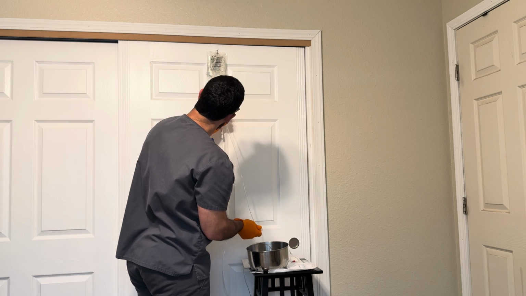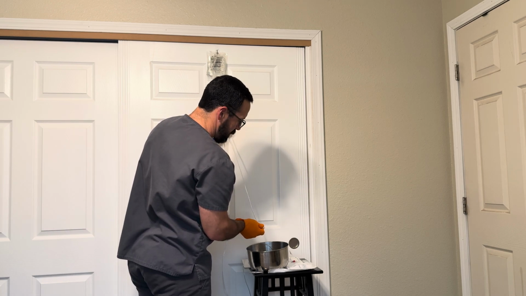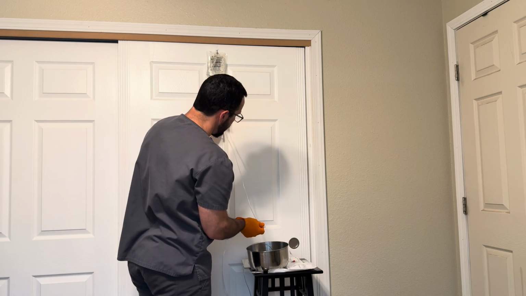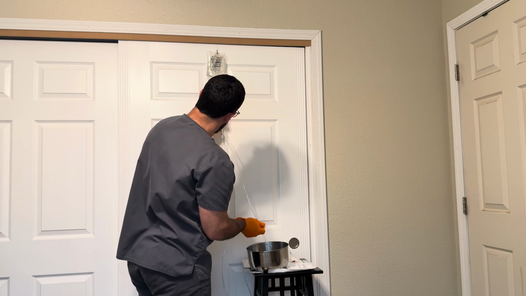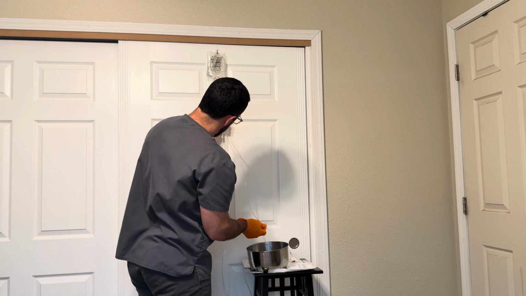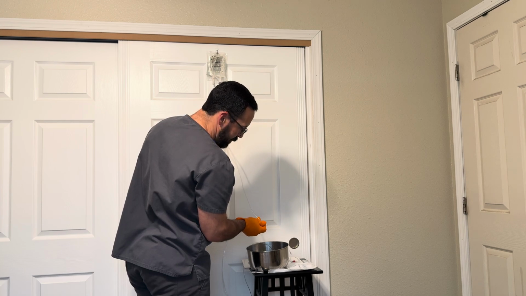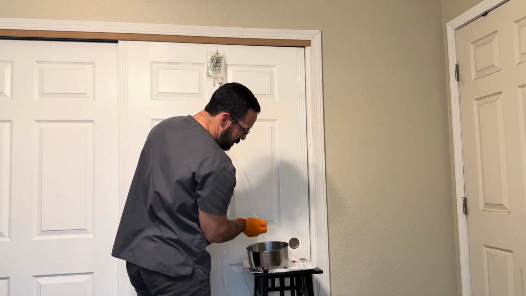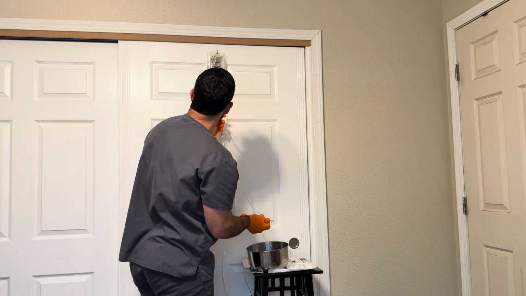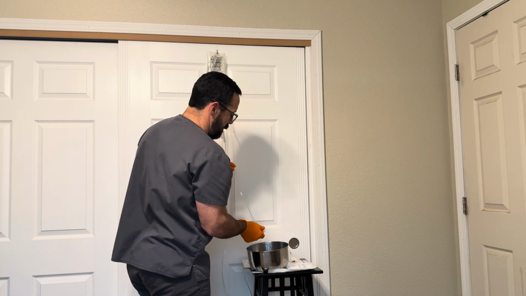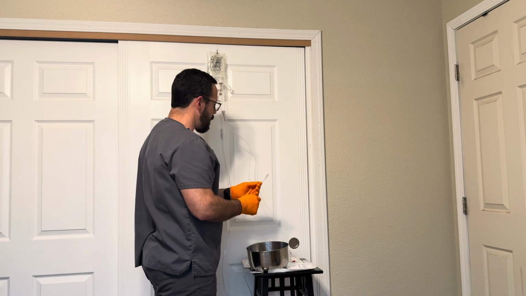And also I'm going to try to lose as little fluid as possible, because this is the medication that the patient is supposed to be receiving. That's actually a really clear line. So I'm going to lose almost no fluid, no medication. Perfect. All right, so our line is primed.